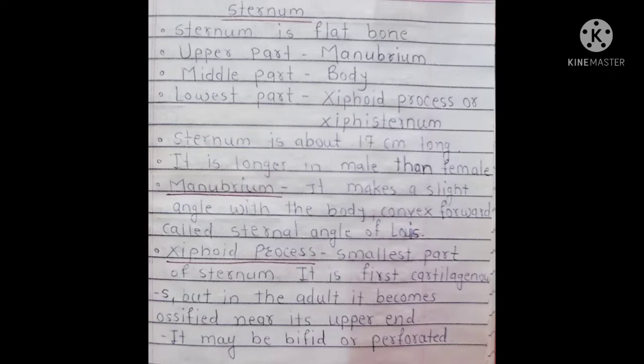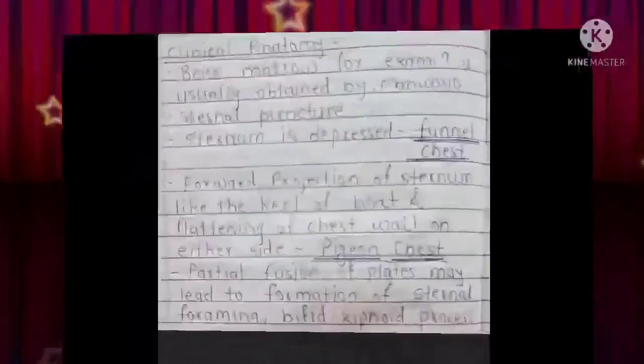Manubrium makes a slight angle with the body, convex forward, called the sternal angle of Louis. Remember the sternal angle of Louis. Then the xiphoid process, the smallest part of the sternum. It is first cartilaginous, but in the adult it becomes ossified near its upper end. It may be bifid or perforated.